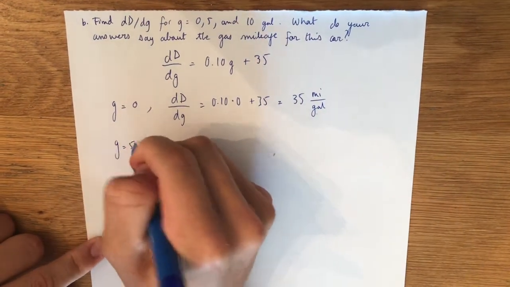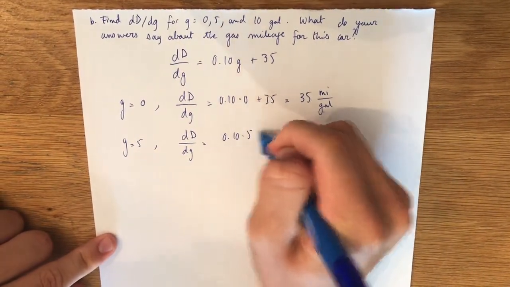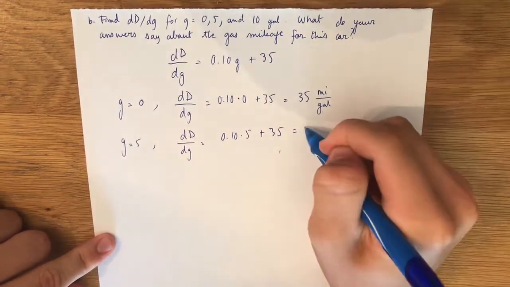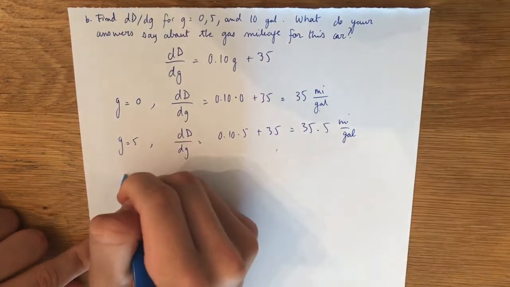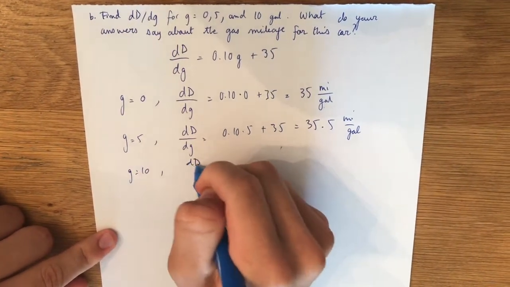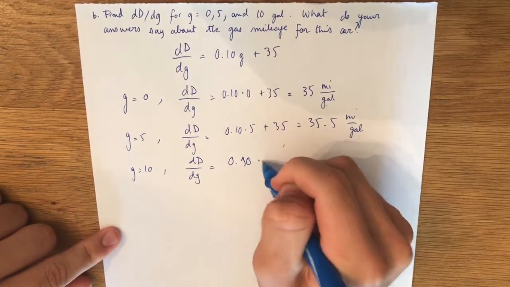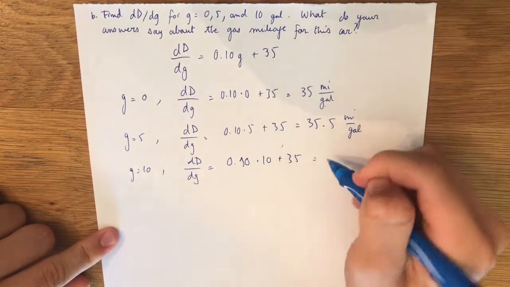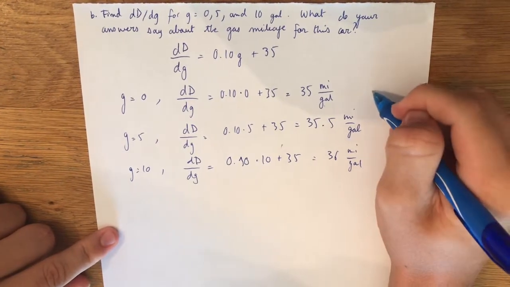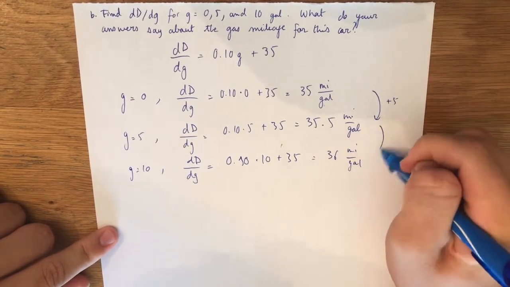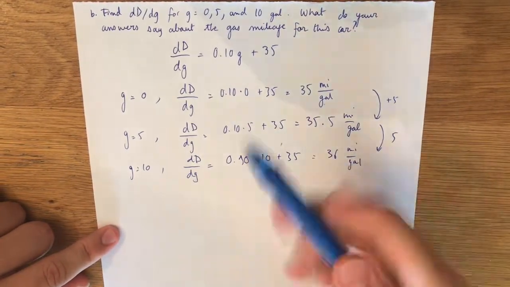When g is equal to 5, you do the same thing: 0.10 times 5 plus 35, which is bigger than the one before, but I'm going to get to that soon. And then the last one, g equals 10. Again, we calculate the derivative by subbing in the value: 0.10 times 10 plus 35, which is equal to 36. So as the number of gallons increased by 5, there was an increase of 0.5 in the rate of change.